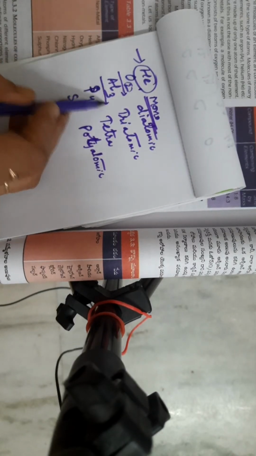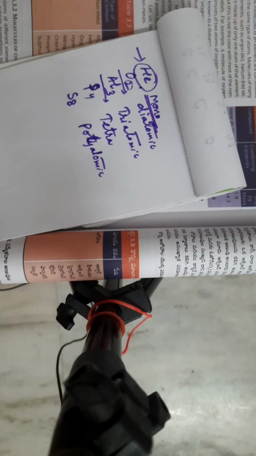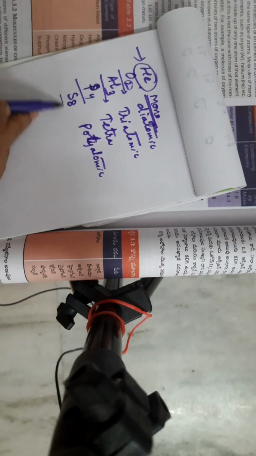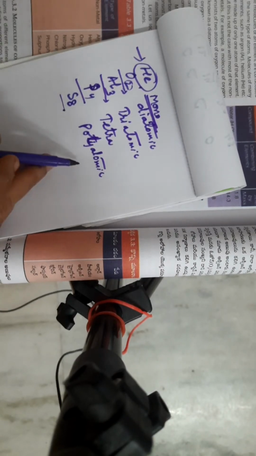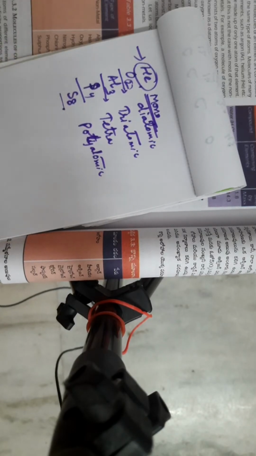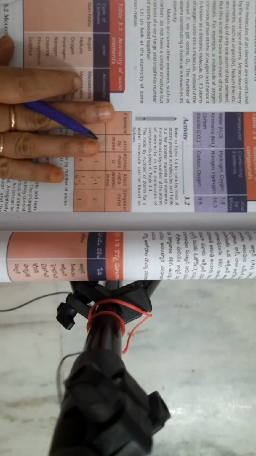For aluminium, 3 atoms are there, so it is triatomic. For phosphorus, 4 atoms are there, so it is tetraatomic. For sulfur, 8 atoms are there, thus it is polyatomic. If more than 4 are there, we call it polyatomic. They can ask for any example. Now let's learn about definitions.